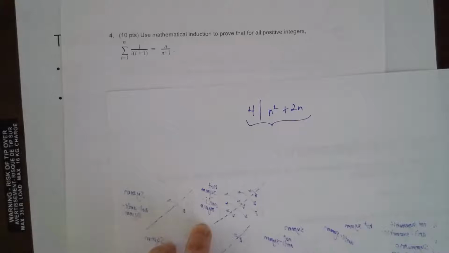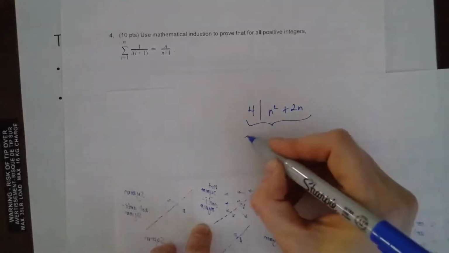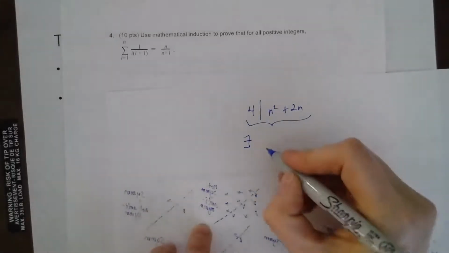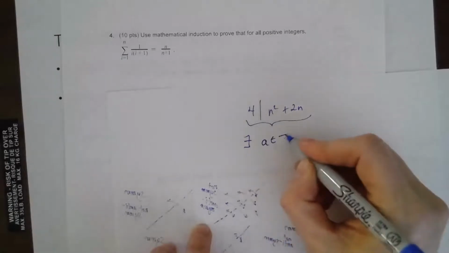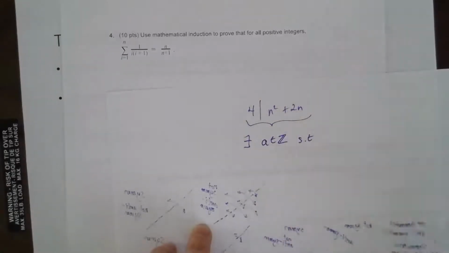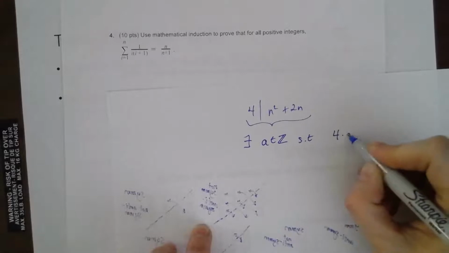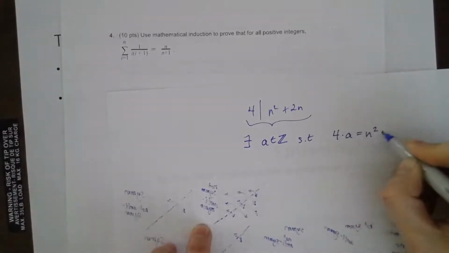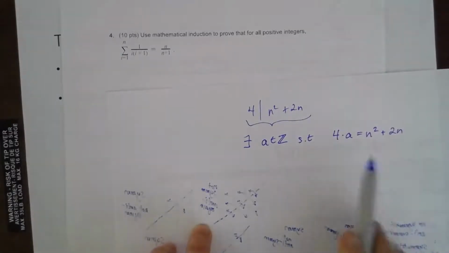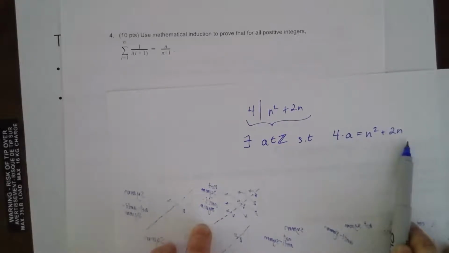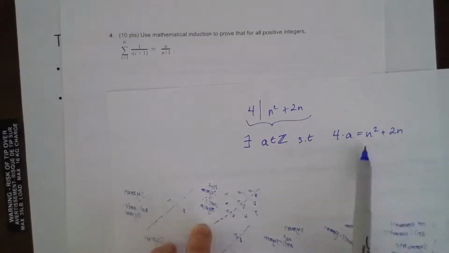Something times 4 equals n squared. That means there exists an integer a such that if I take 4 and multiply it by a, I get n squared plus 2n. So if you write it as an equal statement, whenever I see something like this, I can substitute it in, now that I've written it as an equivalent equal statement.